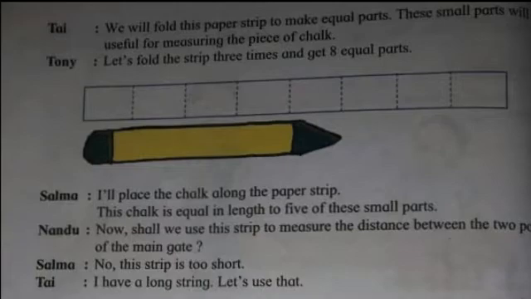If I have to measure a chalk stick, can I use these strips? This strip is longer than the chalk stick. Tai: We will fold this paper strip to make equal parts. These small parts will be useful for measuring the pieces of chalk. So children, Tai is saying that we will fold paper strips to make equal parts.